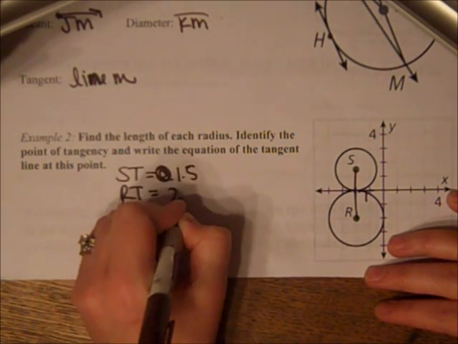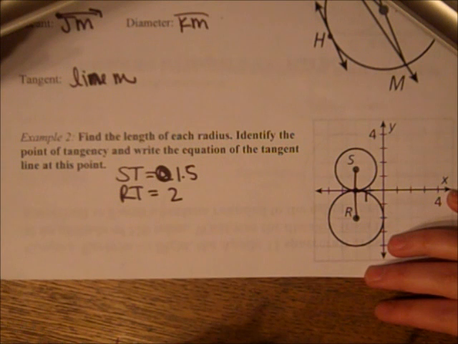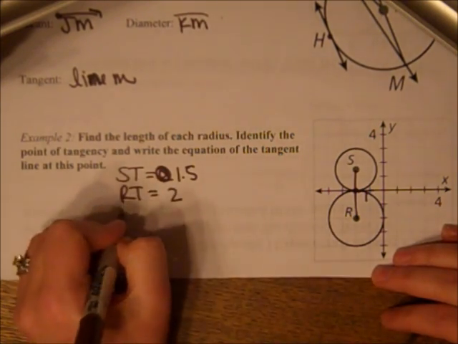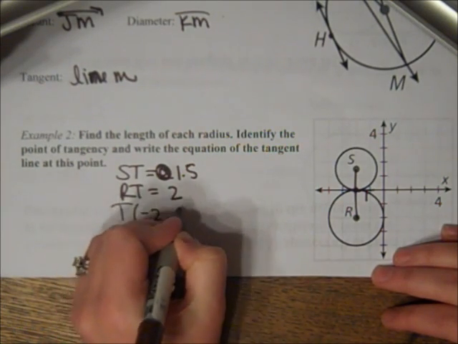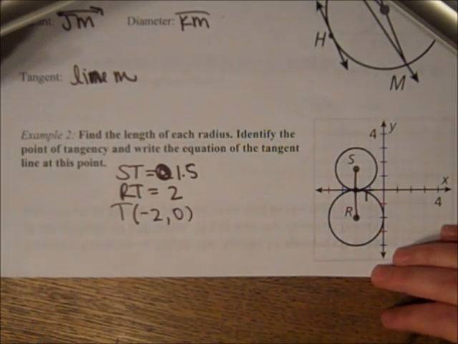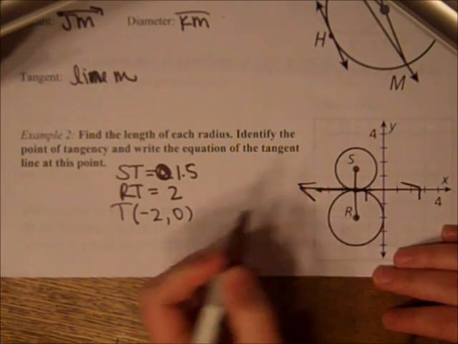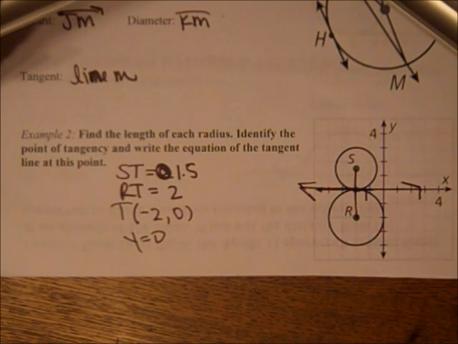RT is 2 units. The point of tangency, we would call that T. And T is located at -2, 0. And the line of tangency would be the line that cuts right through here. So that would be y is equal to 0 for your line of tangency there.